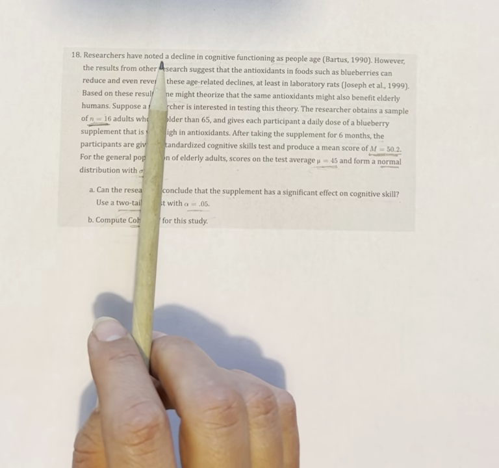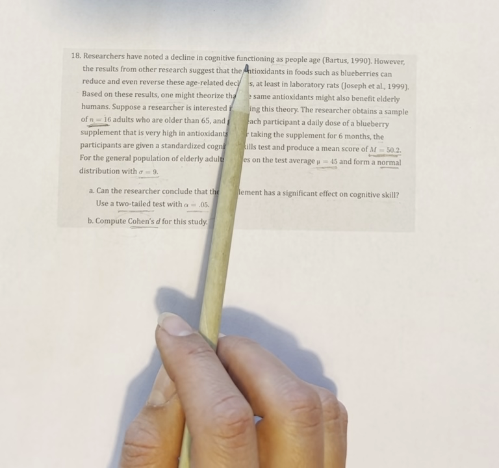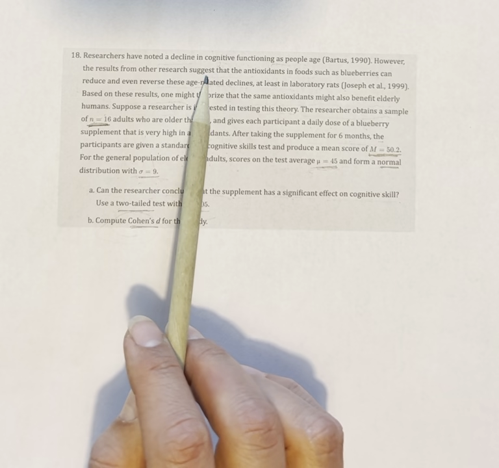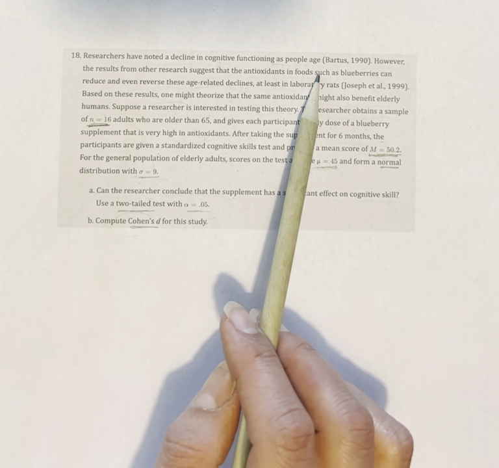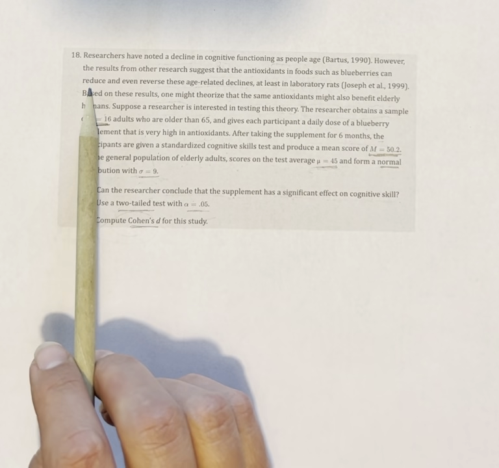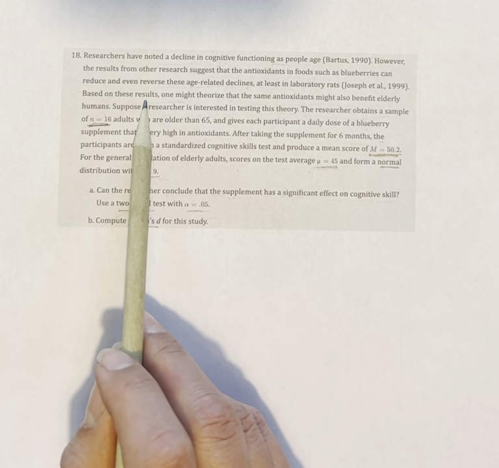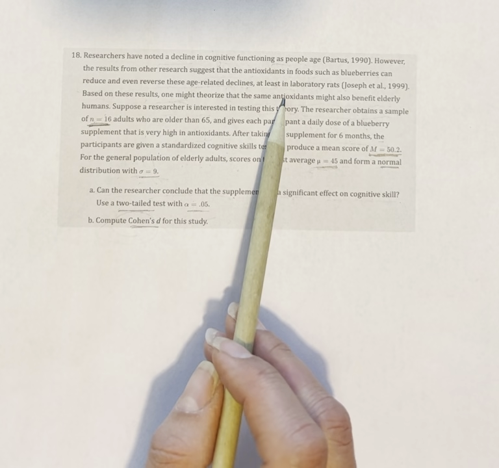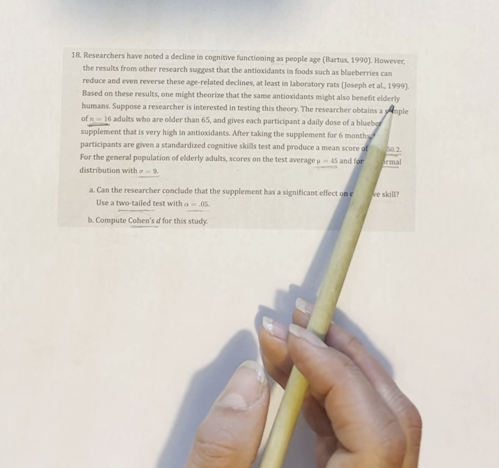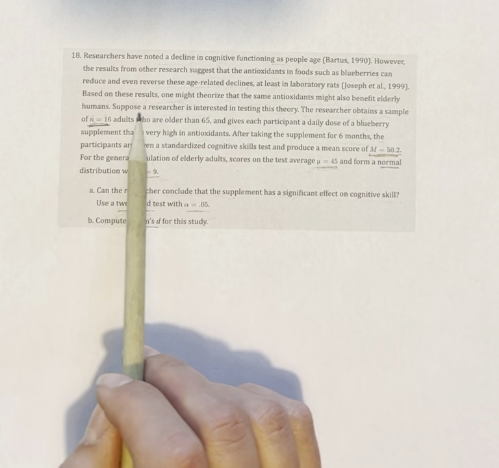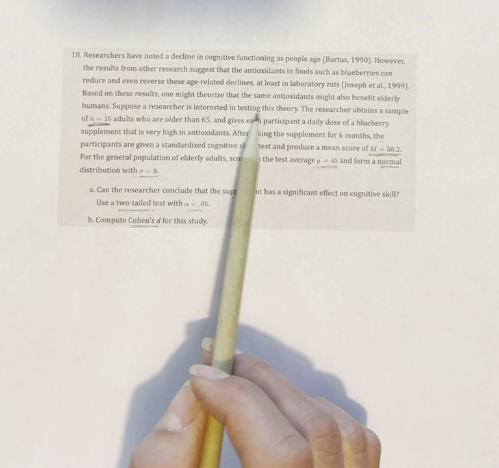So, researchers have noted a decline in cognitive functioning as people age. However, the results from other research suggest that the antioxidants in foods such as blueberries can reduce and even reverse these age-related declines, at least in laboratory rats. Based on these results, one might theorize that the same antioxidants might also benefit elderly humans. Suppose a researcher is interested in testing this theory.